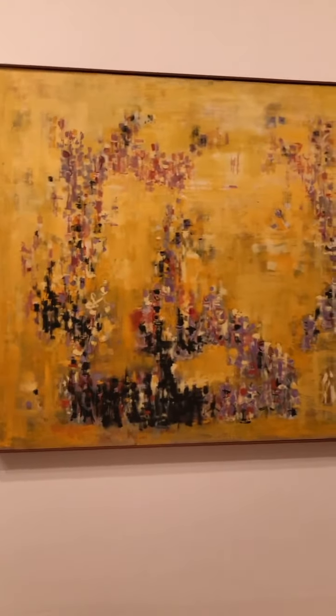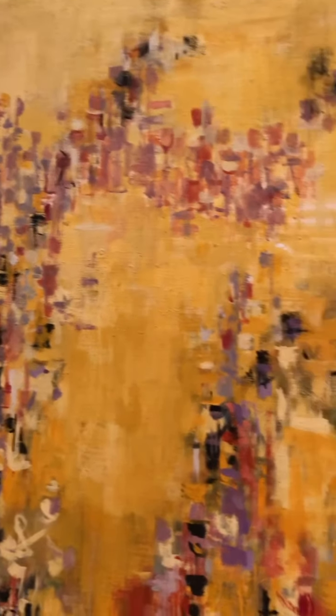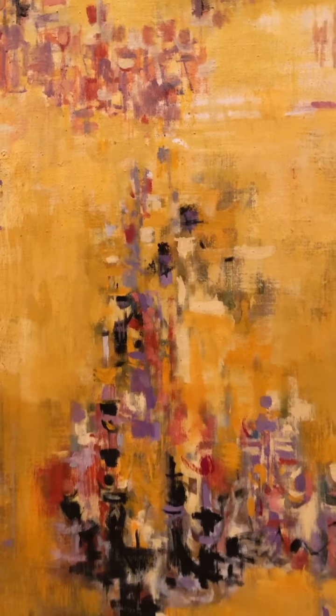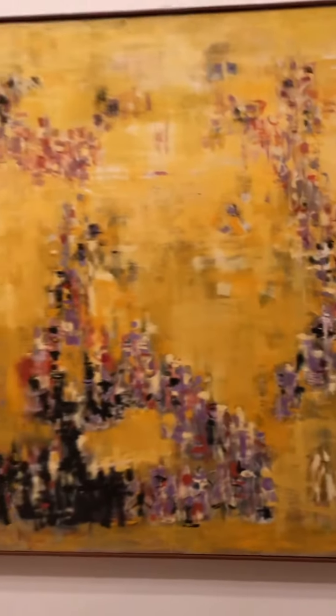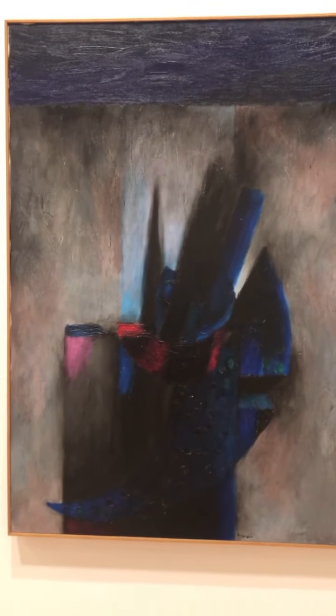Got this yellow one here, lots of color. As you can see, the brush strokes are really cool. See how the different colors layered on top of one another create a sense of texture? This one's really cool. Ooh, this one's really dark, but has a little bit of contrast with some of the red and the lighter blues in there. And then look at this one, y'all.